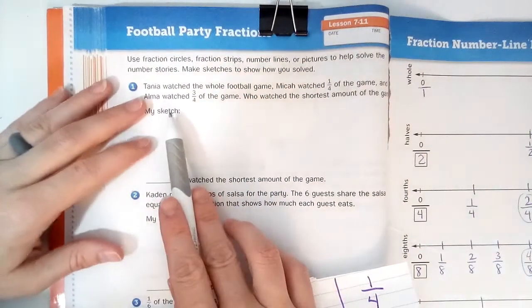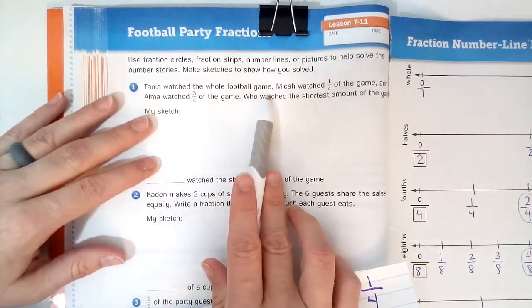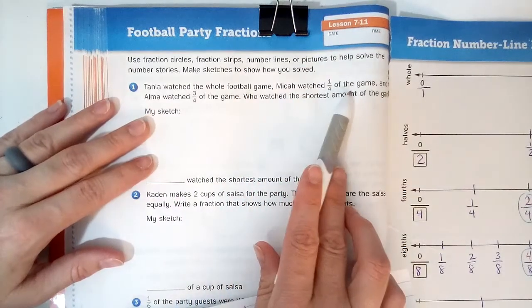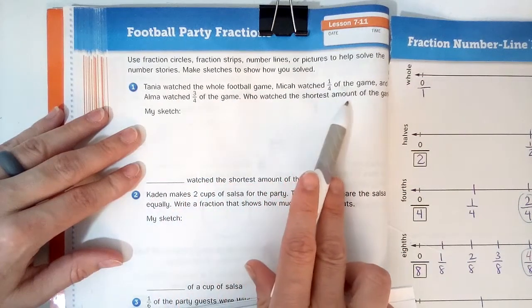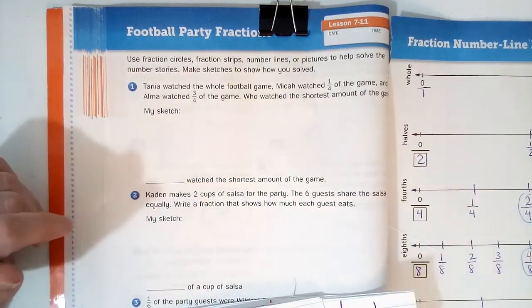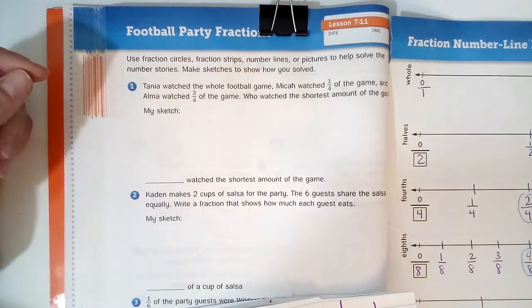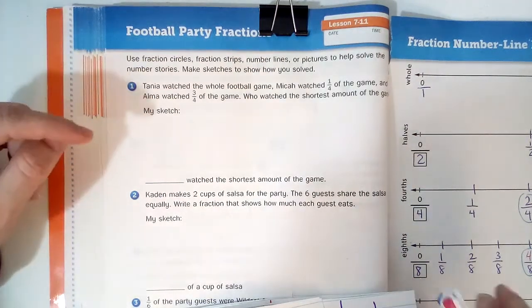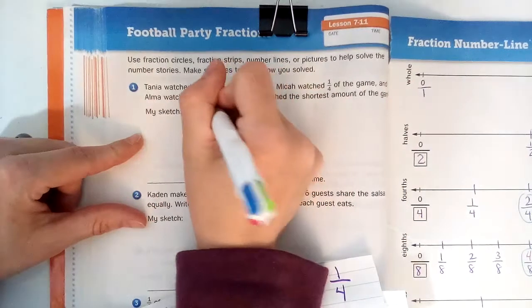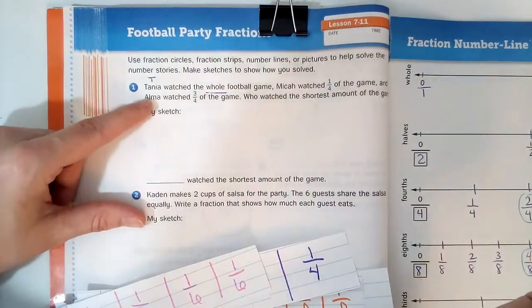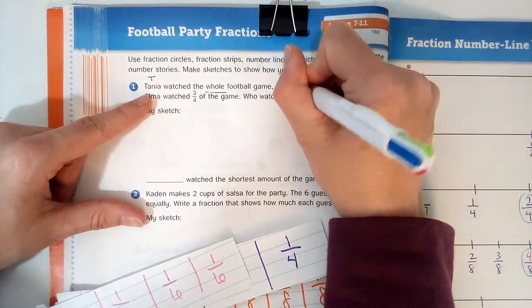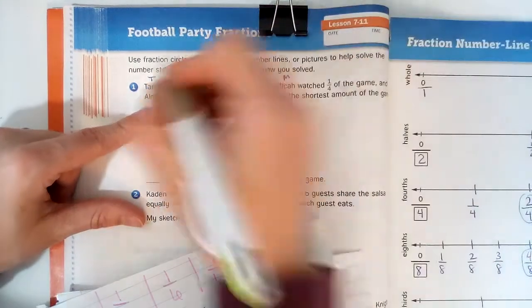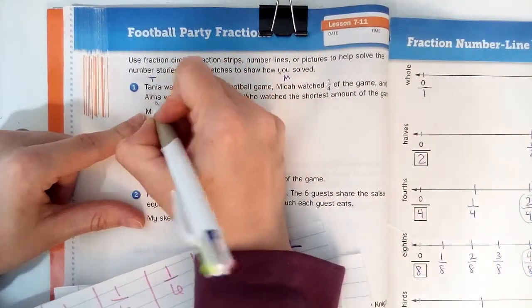So number 1, Tanaya watched the whole football game. Micah watched 1/4 of the game, and Alma watched 3/4 of the game. Who watched the shortest amount of the game? Oh my, so it's one football game. 3 people watched different amounts of the football game. So let's see, okay, this is the whole football game.